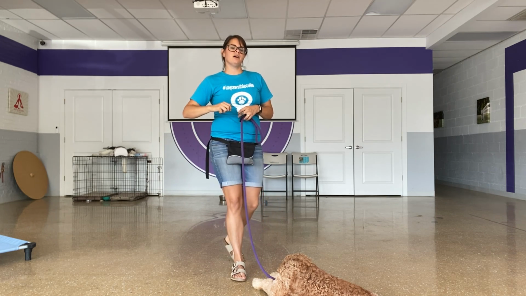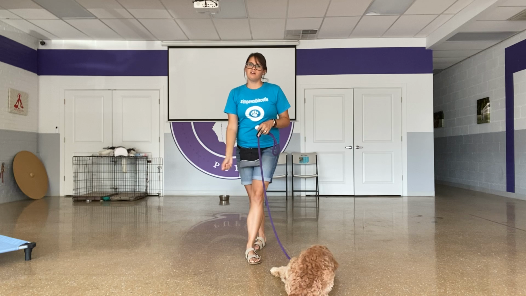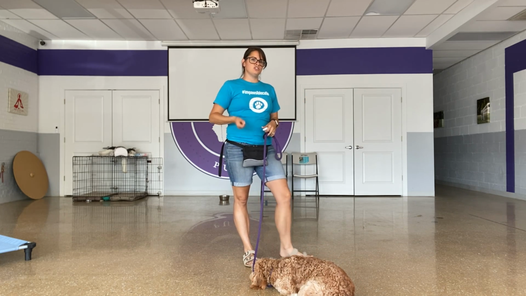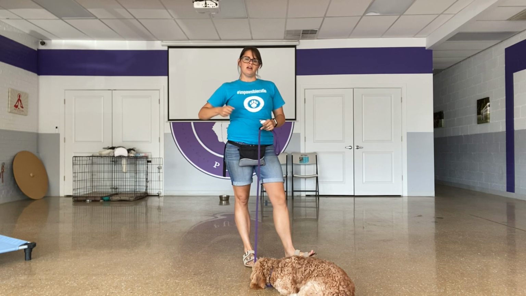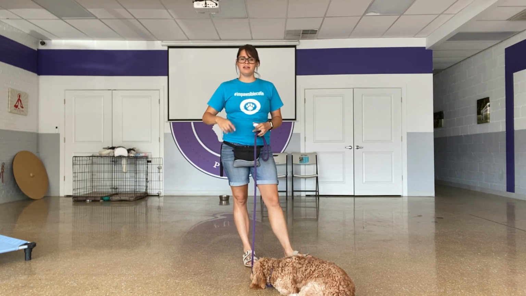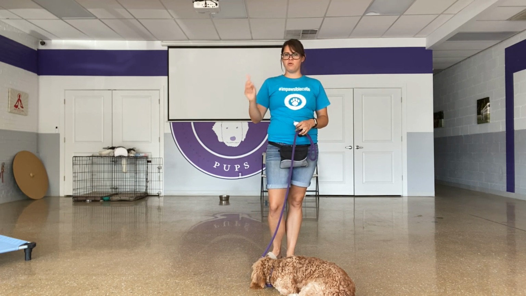So every time I'm using a lure, so I have a handful of treats and I have him follow my hand around, and I kind of use that to manipulate him into different behaviors. And as soon as he shows me the behavior that I like, I will click and then offer him a reward. And then our other two are going to be words. So we have good and okay.